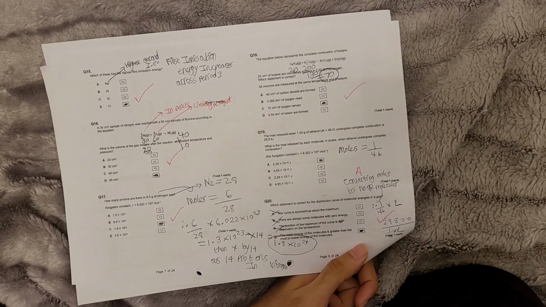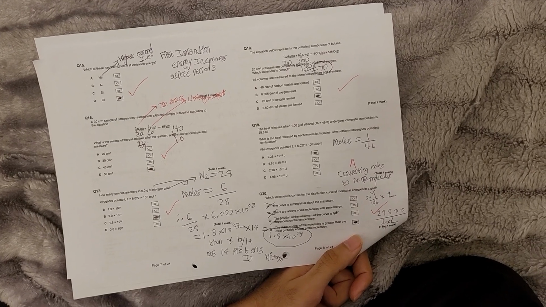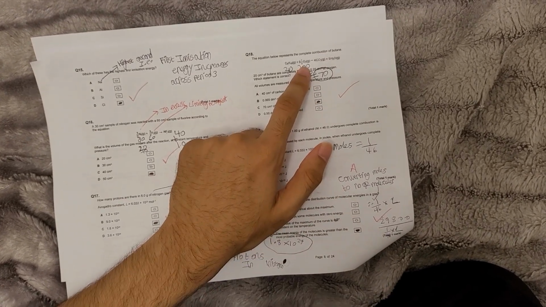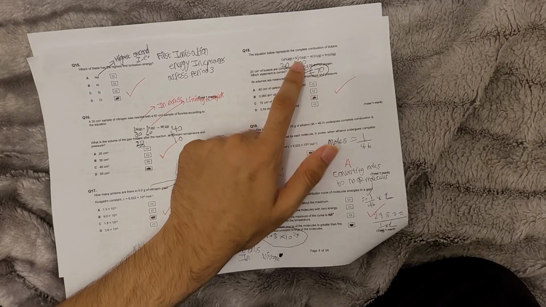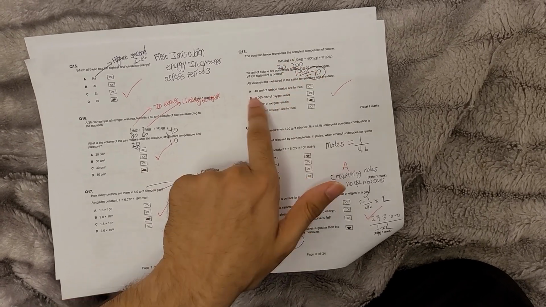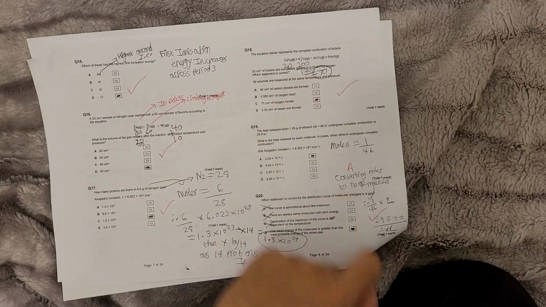20 centimeters cubed of butane completely burned in 0.21 dm cubed of oxygen, which statement is correct? Converted to centimeters cubed, 210. 1 to 6.5 molar ratio, so it should be 130. Then what's remaining? 70 centimeters cubed of oxygen. 210 minus 130 gives you 70.